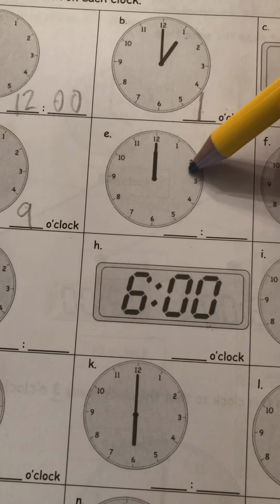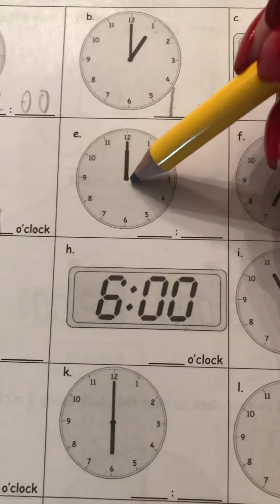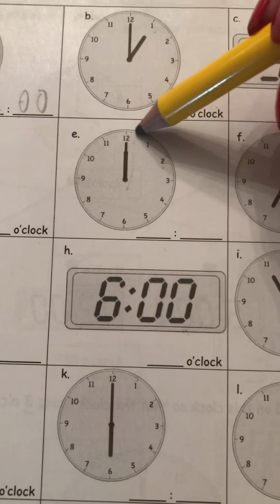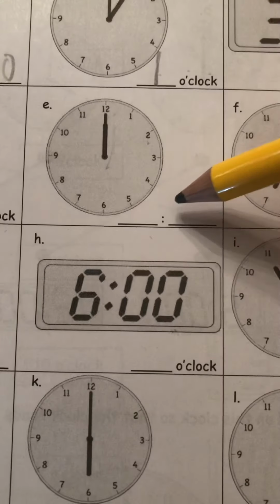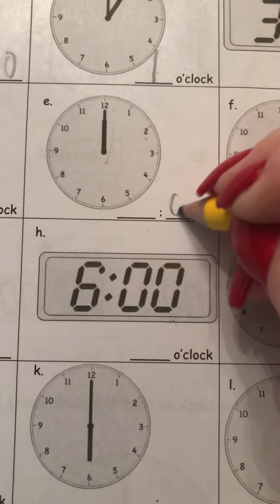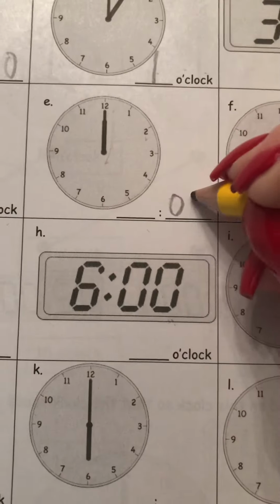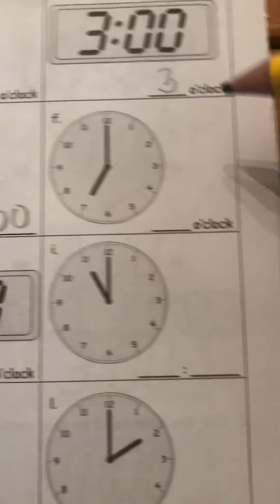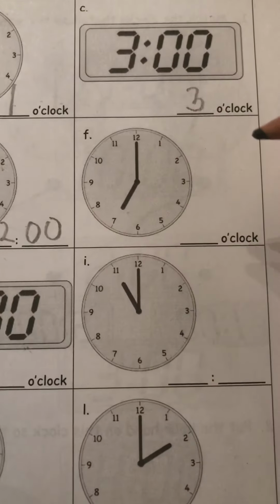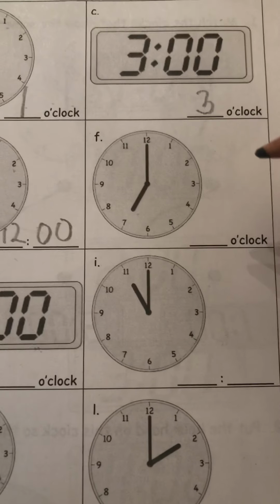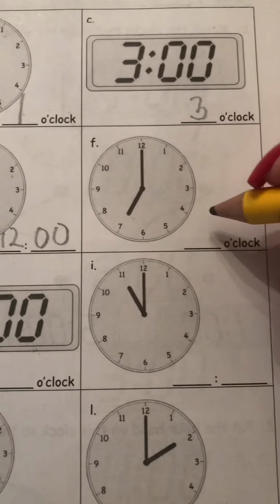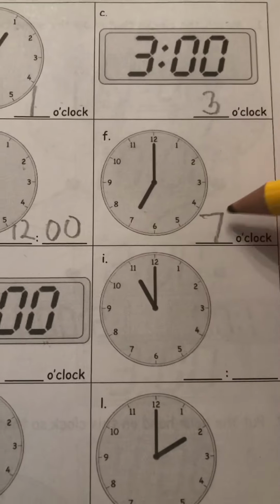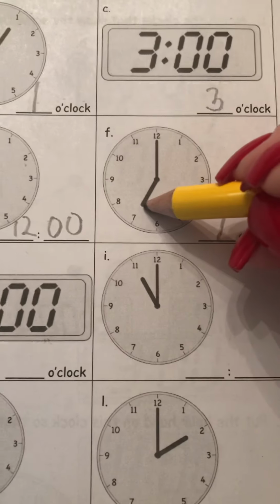We already did one just like this. The short hand and the long hand are both pointing to the 12. We see the 2 little dots, so we know we're going to need to write it in digital form. And if the short hand is pointing to the 12, we know it is 12 o'clock. Where is the short hand pointing to? Write it down. You should have written the number 7. 7 o'clock.